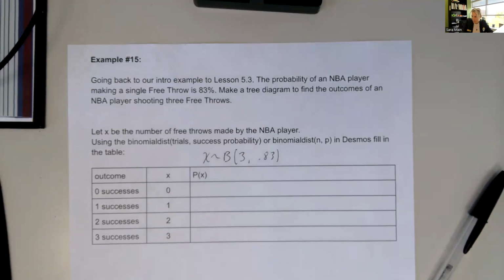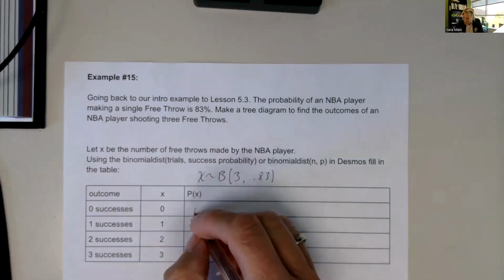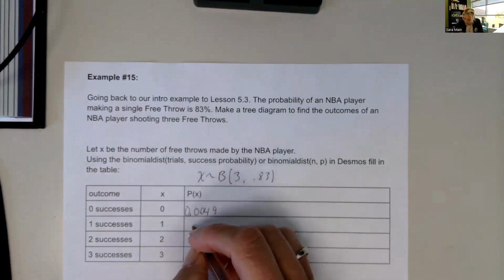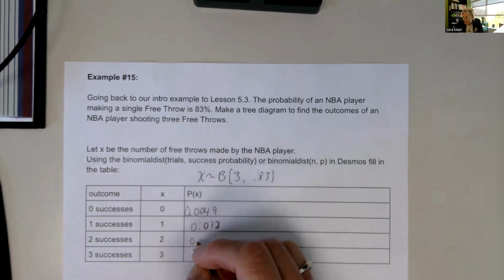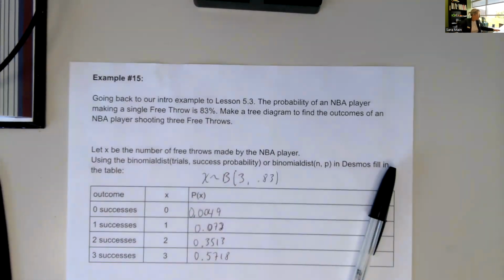So there we go. There's 0 made, 1 made, 2 made, or 3 made. There's the individuals, just like what we came up with before. So 0.0049, 0.072, 0.3513, and 0.5718.